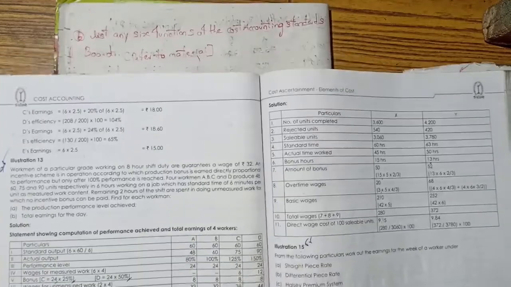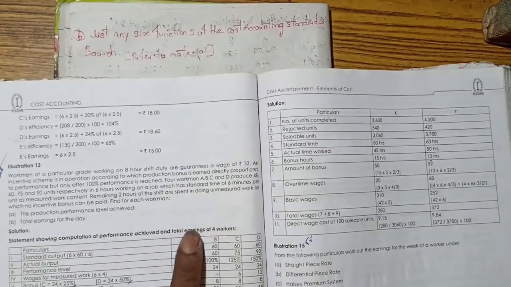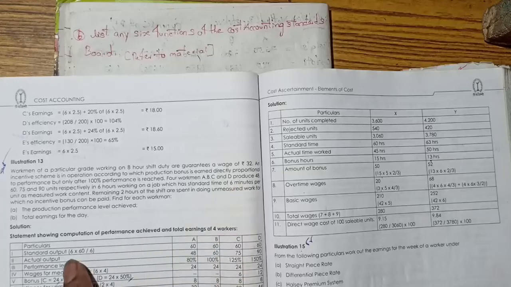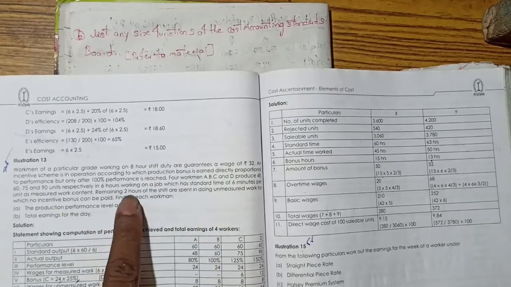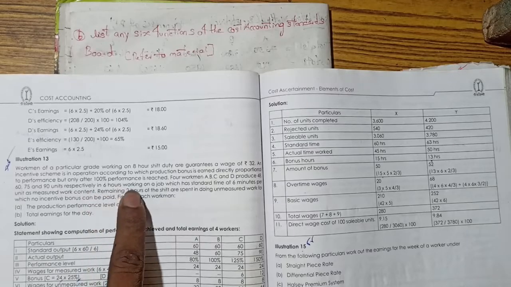So standard output. Here we are given a standard time of 6 minutes per unit and 6 hours of work on the job.